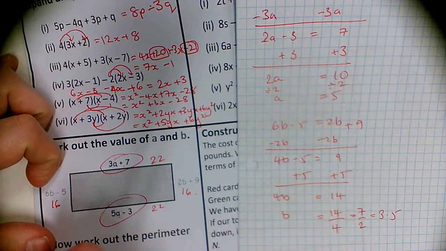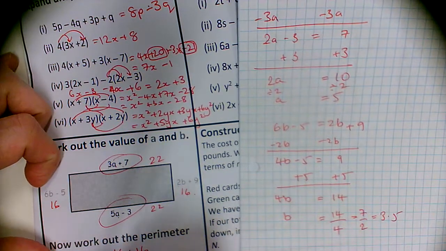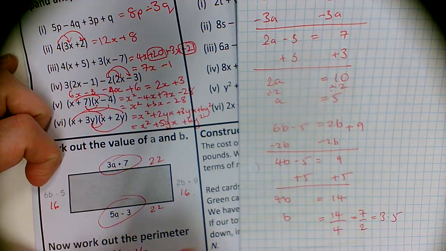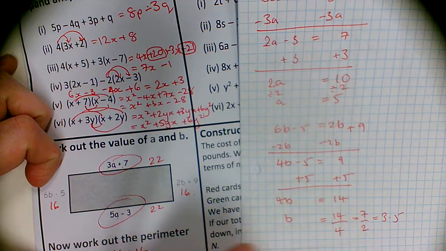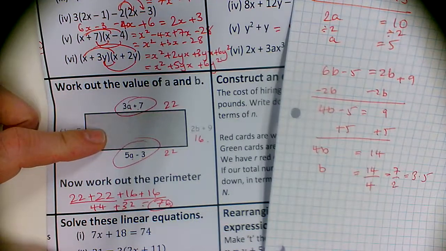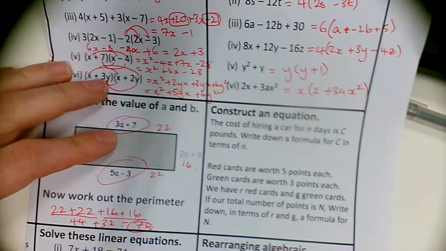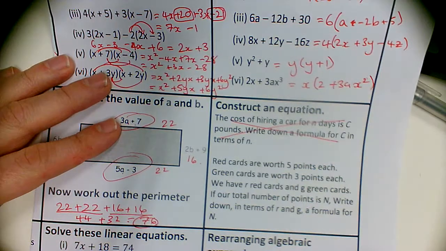And then the perimeter is 22 add 22 add 16 add 16. So that's 44, that's what these add up to, add 32, which is 76. Oh, sorry, you can't see that. There we go. Okay, so there's a mistake on this question. This one doesn't make sense.